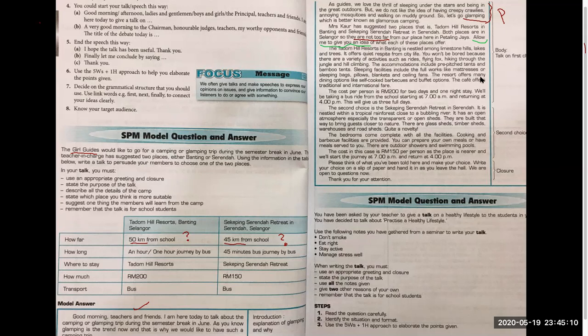The resort offers many dining options like self-cooked barbecues and buffet options. So they even cook for you sometimes if you ask. Okay, you don't have to cook, you don't have to cut your own meat, you don't have to wash anything. The cafe owners offer traditional and international fare. So fare is money, how much? So the cost per person is 200. 200, this is for 2 days and 1 night.